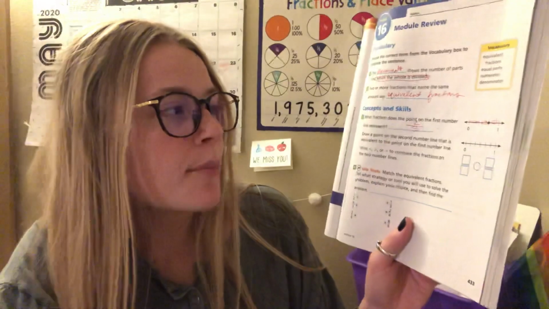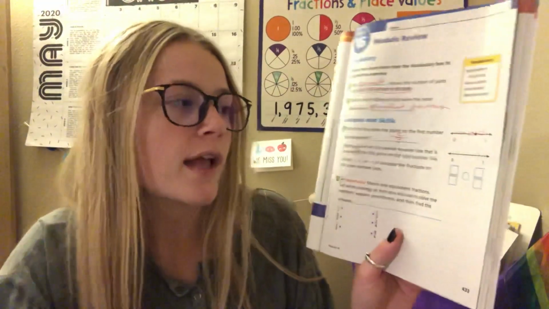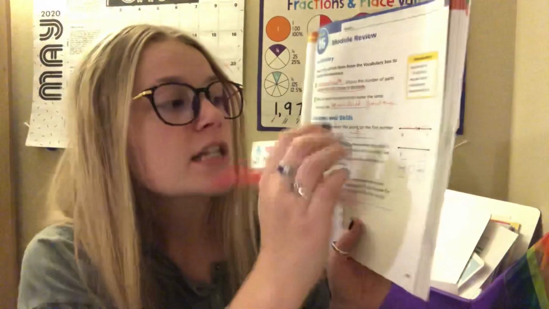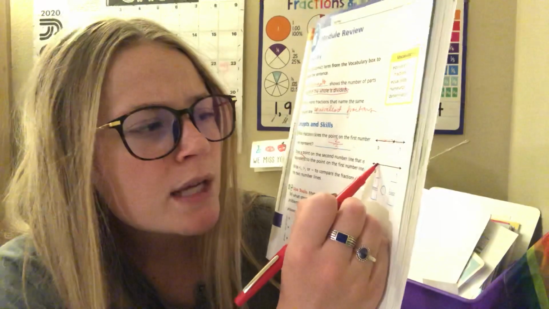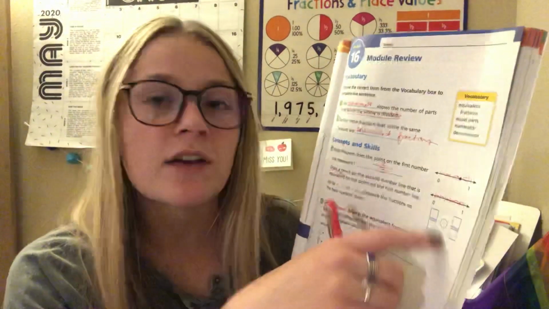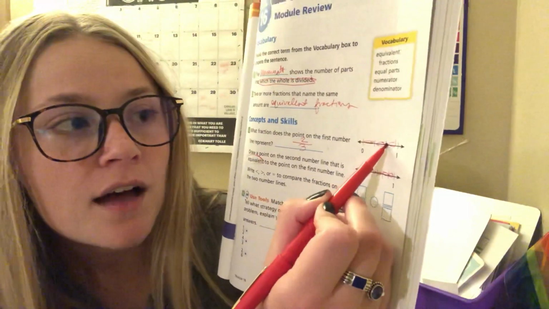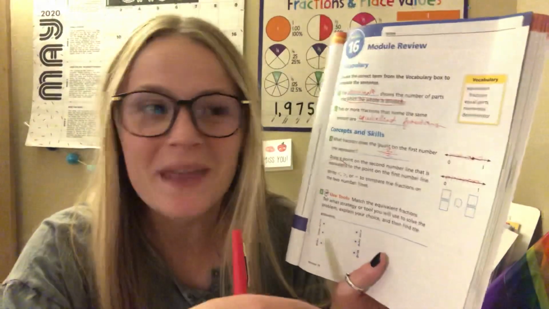And then it says draw a point on the second number line that is equivalent to the point on the first number line. So let's take a look at this second number line. It's divided into 1, 2, 3, 4, 5, 6 equal parts. So 6 and 3, let's see. Well, 6 divided by 3 is 2, and so I'm going to count by 2s until I get to where 2/3 would be.